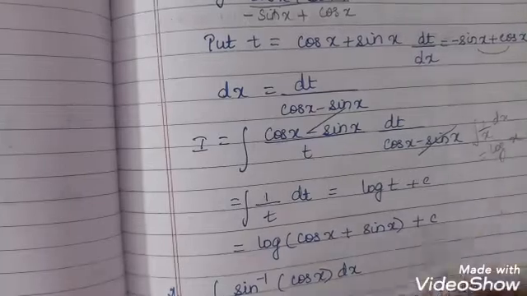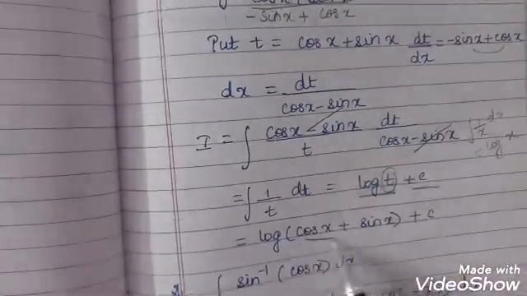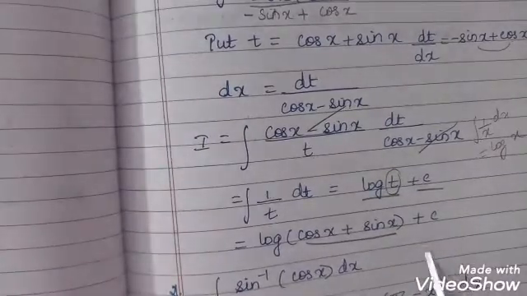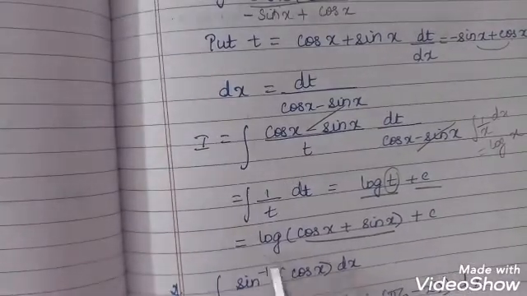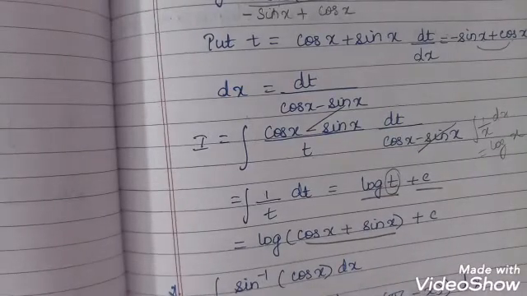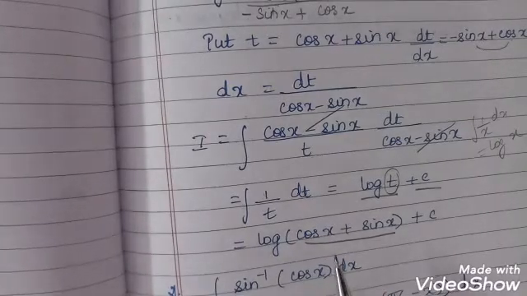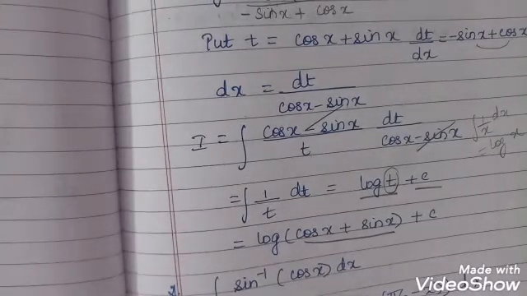So I'll write it as log t plus a constant. T is equal to cos x plus sin x. So the answer is log of cos x plus sin x plus a constant. You understood? Again I'm telling you, the identities are very important here. We'll be using the same identity in different forms in different questions.